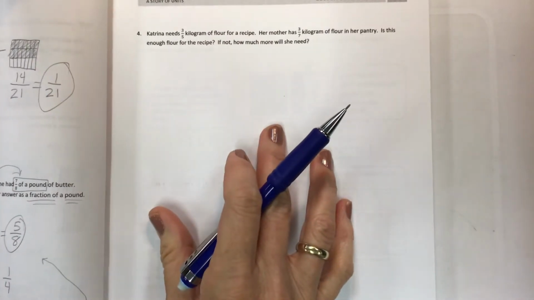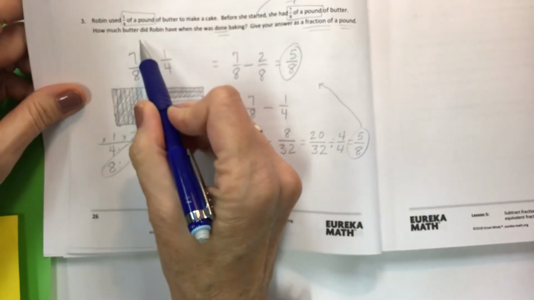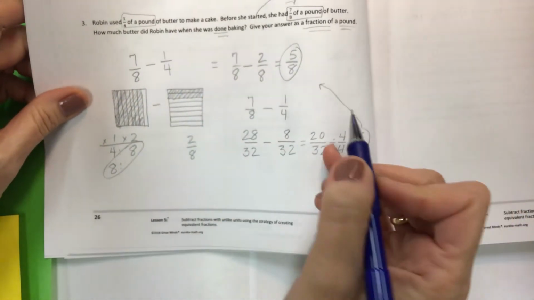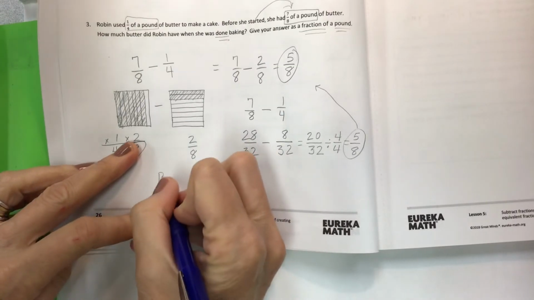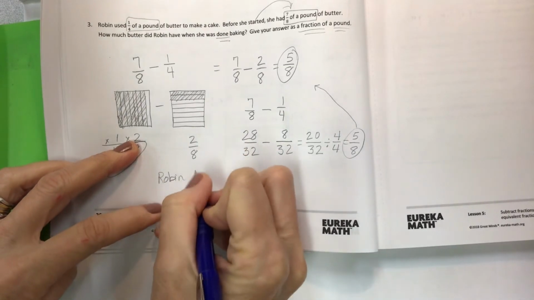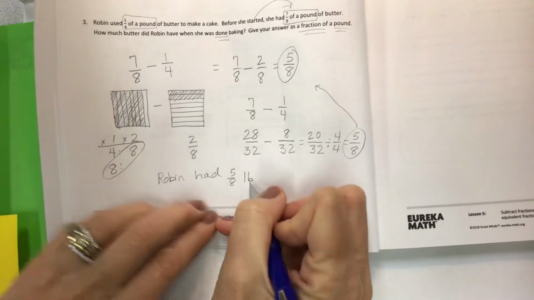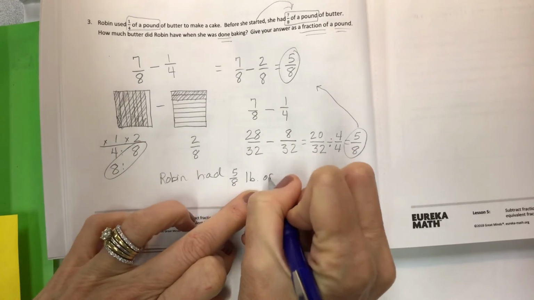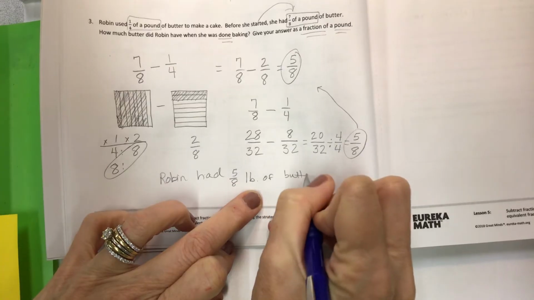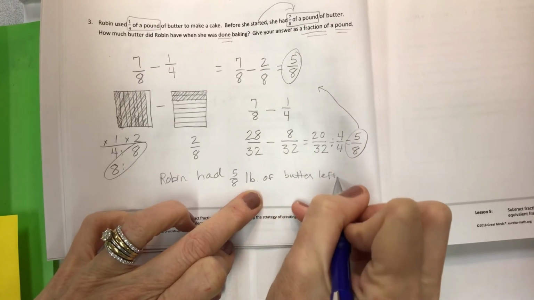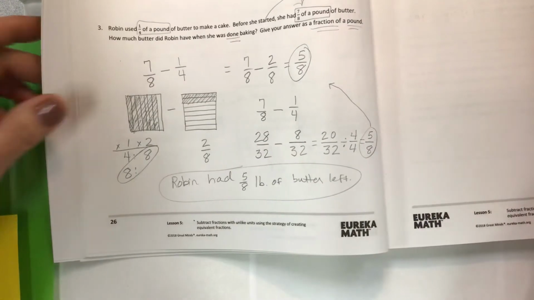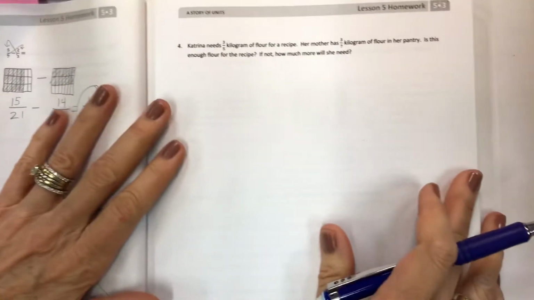Okay, and so the last problem, oh, sorry, I didn't even write my final answer. How much butter did she have when she was done baking? She had 5/8 pound of butter left. Okay, there you go. There's your statement. Okay, moving on.